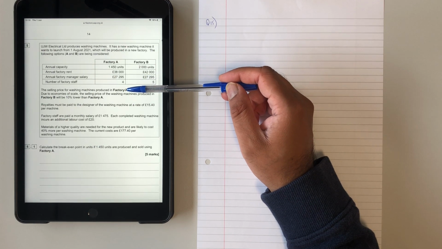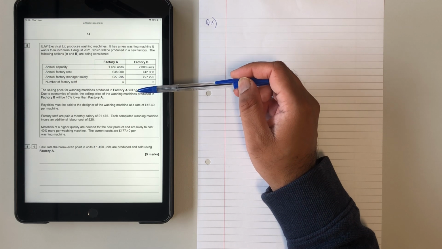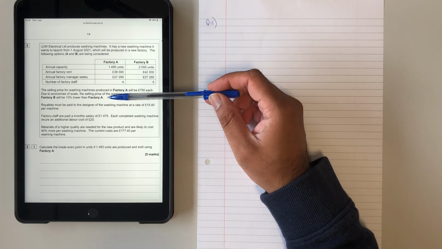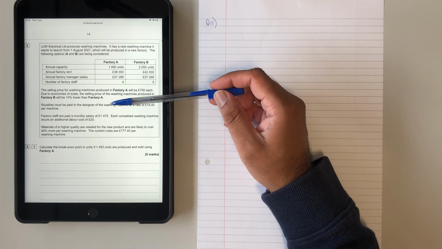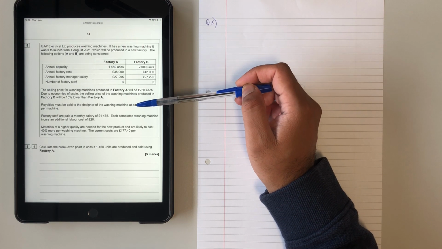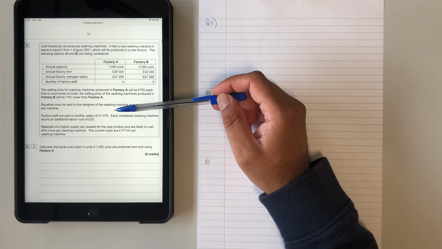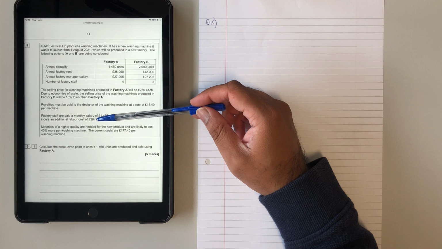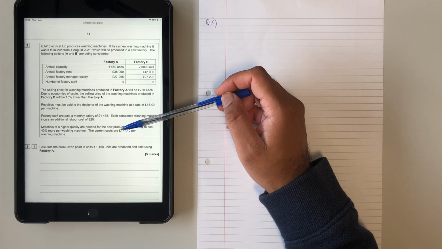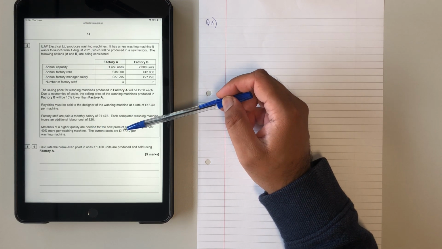We've got the selling price, 750 in A, and in factory B that will be less 10% because they have economies of scale. We've got royalties, £15.40 per machine. We've got factory staff on monthly salary of 1475, and each completed washing machine has got £20 labour cost as well. Materials are higher quality and they're going to be 40% more than the current cost. The current cost is 177.